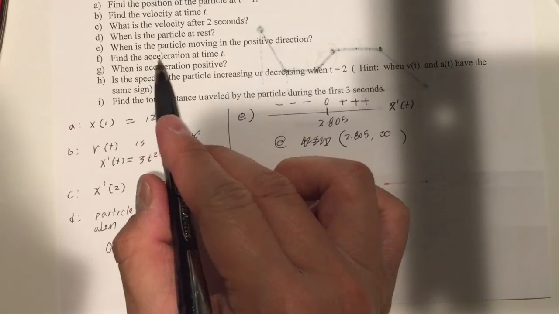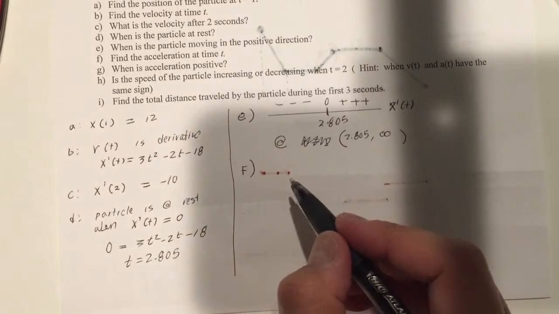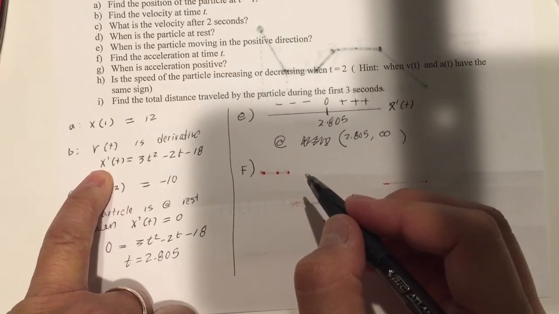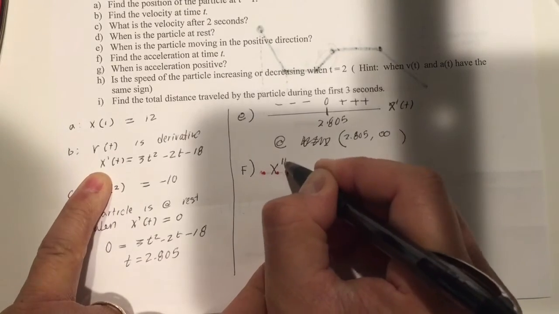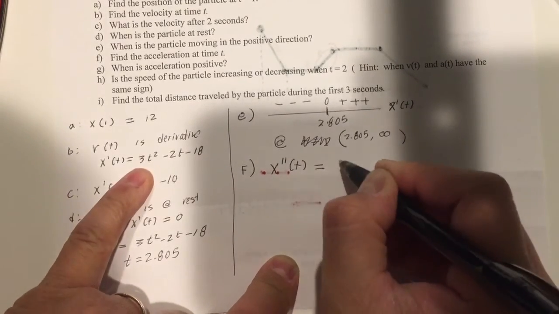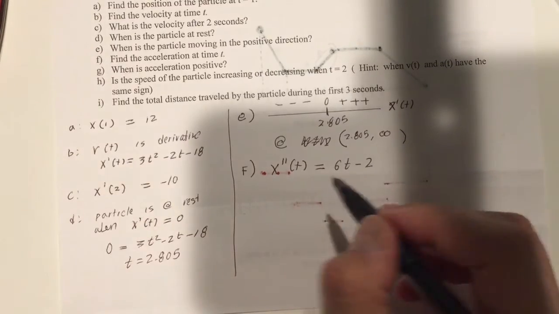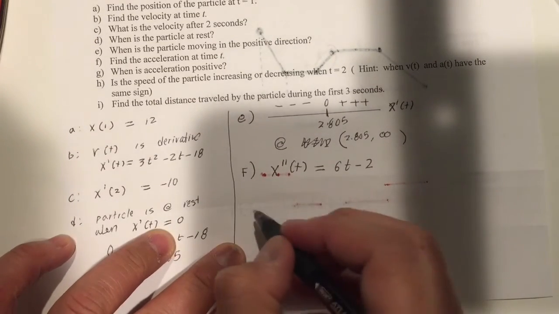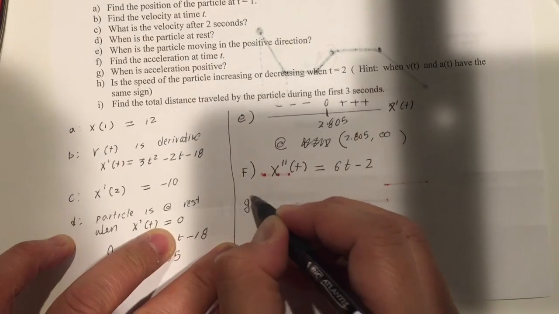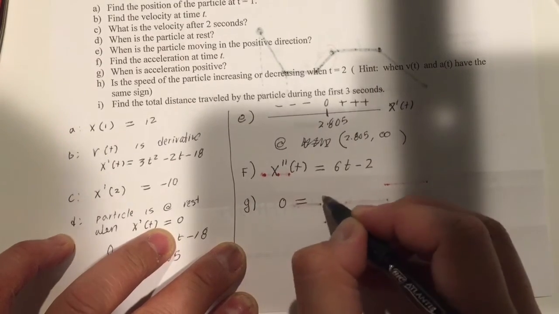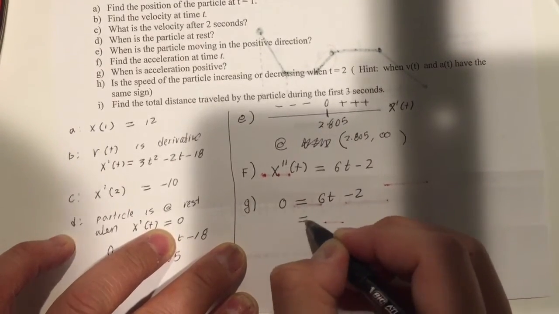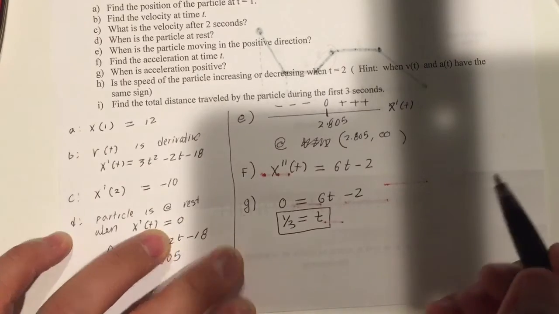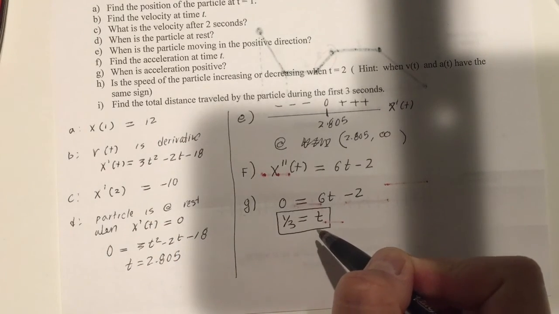Okay. Find the acceleration at time t. Acceleration is the second derivative, so we take the derivative of that function. x double prime equals 6t minus 2. That's the acceleration function. When is the acceleration positive? So we need to set it equal to 0, and we find the time when the acceleration is 0.